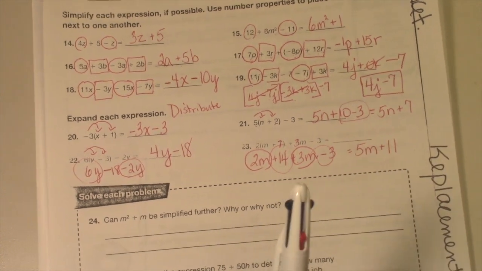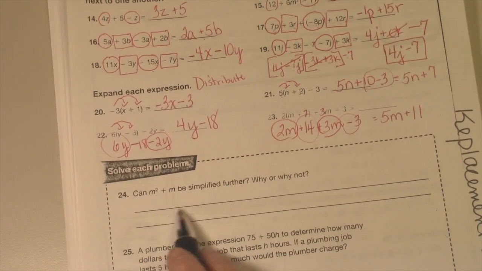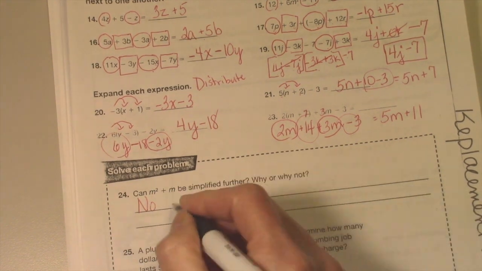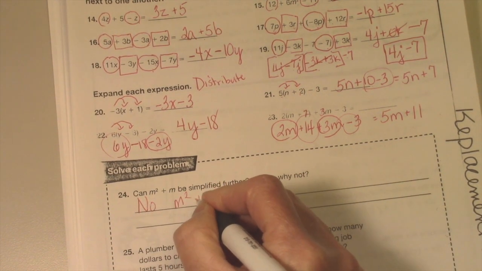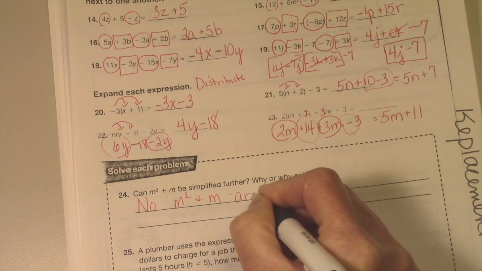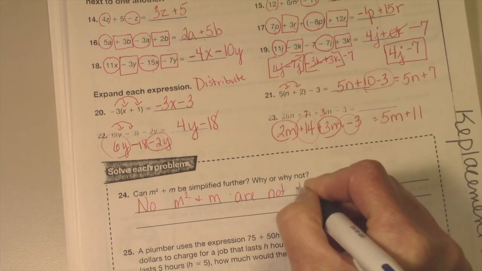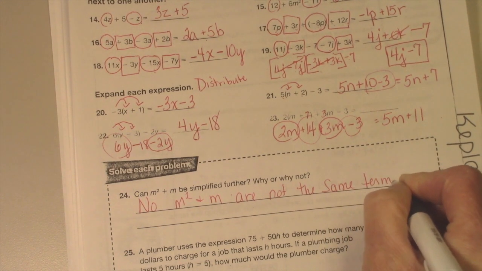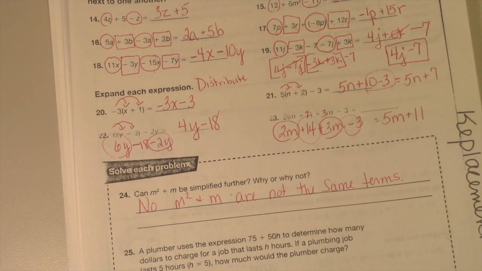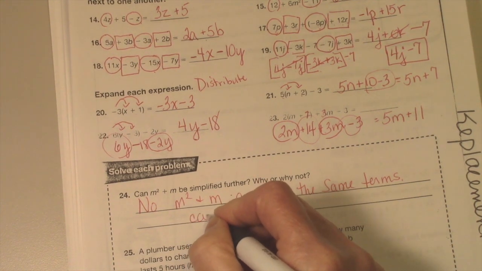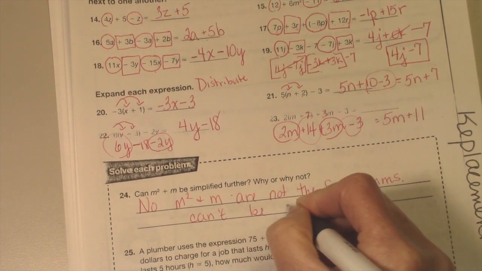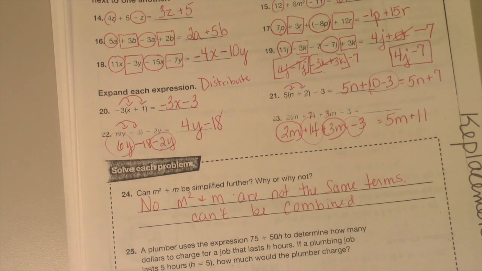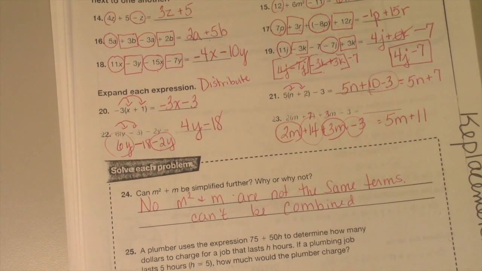We good? Can m squared and m be simplified further? Why or why not? No. Okay, m squared and m are not the same terms. Can't be added. Can't be combined. Now I say combined because you're either adding or subtracting depending on the signs, right?